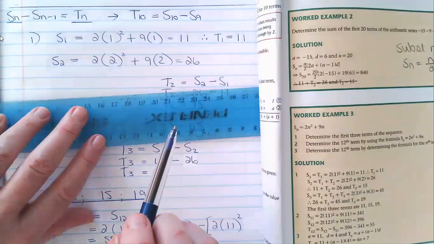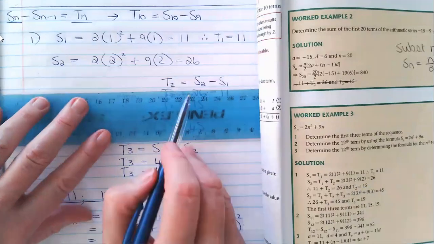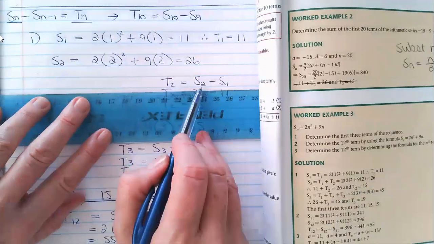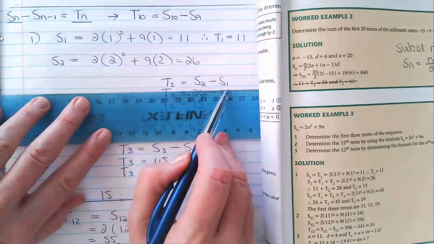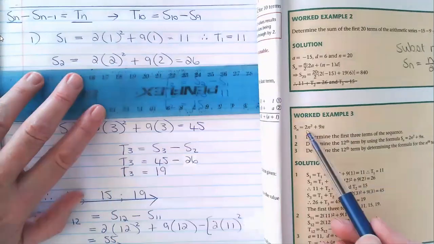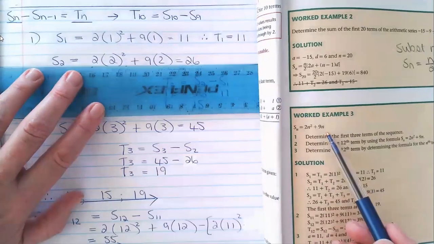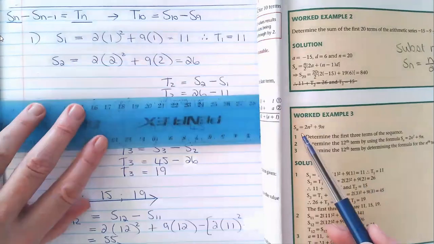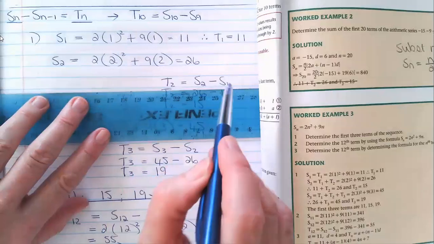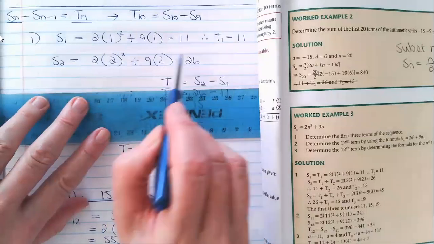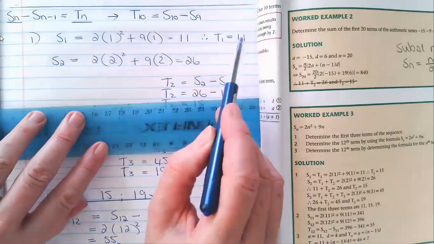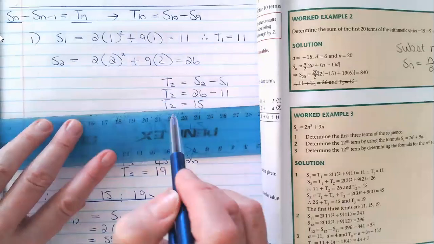Then we are going to work out T2. So T2, we know, is S2 minus S1. So S2, I'm going to substitute into this formula, right? Then I'm going to say S2 minus, so this is 26, the sum is 26. The first term is 11, so what's going to be left is term 2, which is 15.